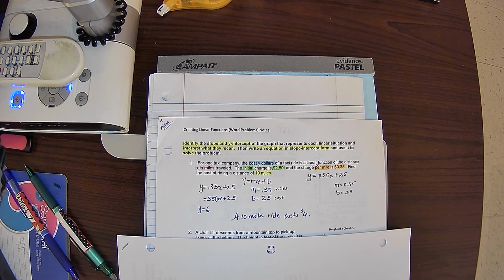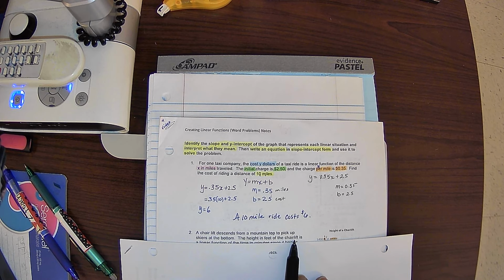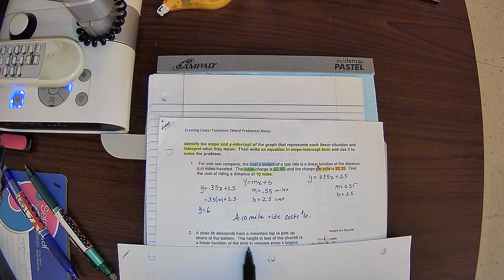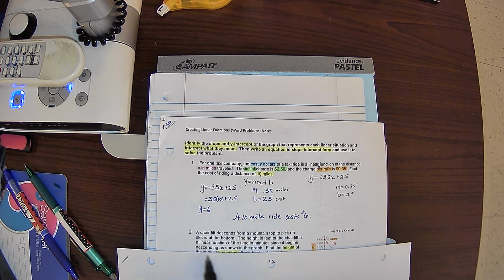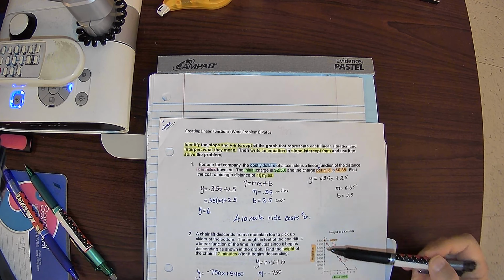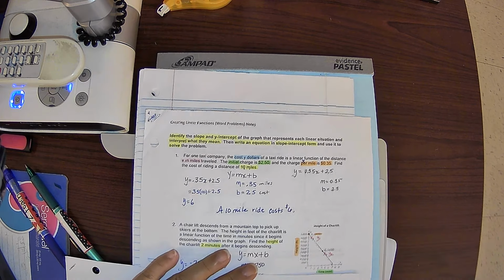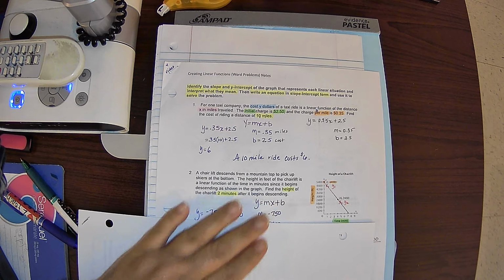A chairlift descends from a mountain to pick up skiers at the bottom. The height in feet of the chairlift is a linear function of the time in minutes since it begins descending, as shown in the graph. Find the height of the chairlift 2 minutes after it begins descending. So here is our situation here. Here's our graph. Okay, so we can look at that.